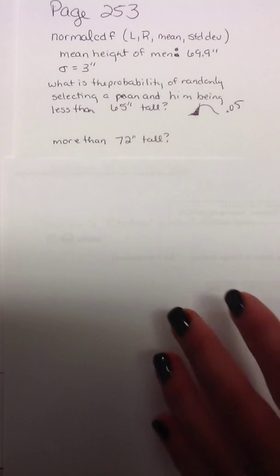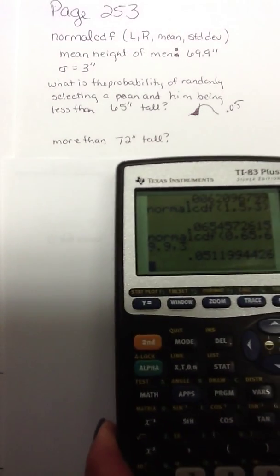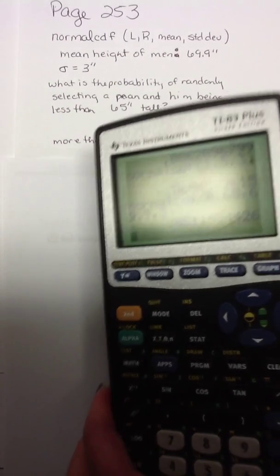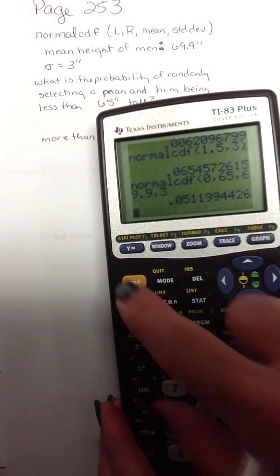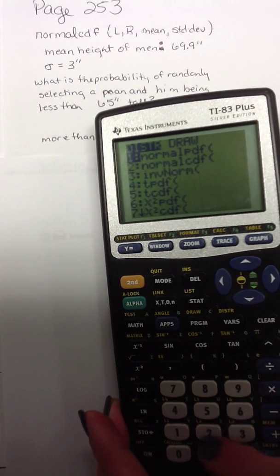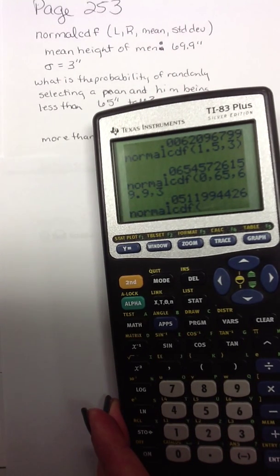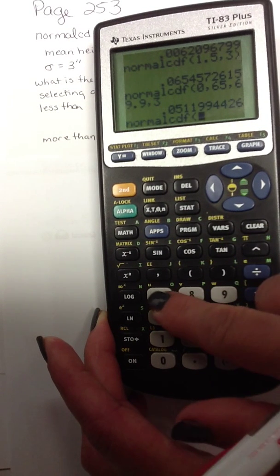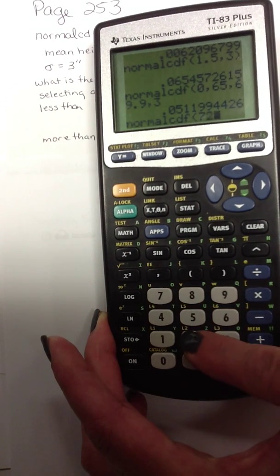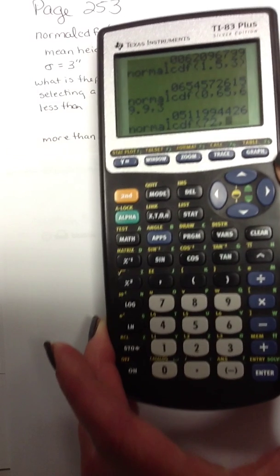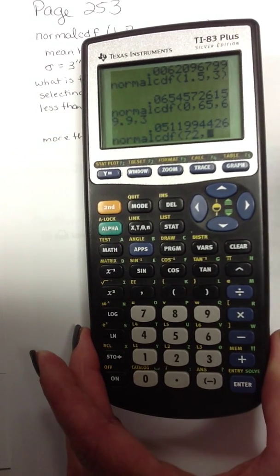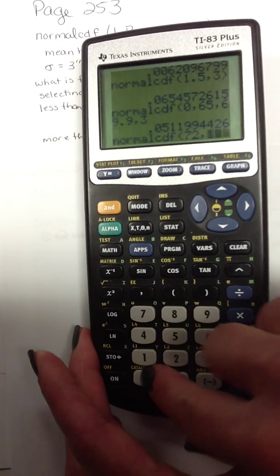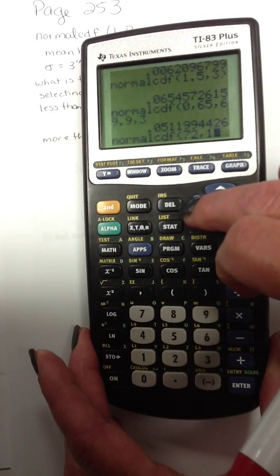Now, more than 72 inches tall. That's 6 feet tall. So we are going to go ahead and use our normal CDF function again. So normal CDF. And we're going to put in more than 72. So our left bound will be 72. Our right bound, we need to put in a ridiculously high number. Well, I'm going to put 800.